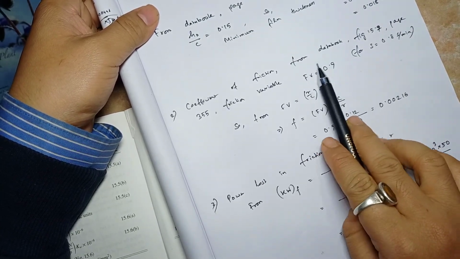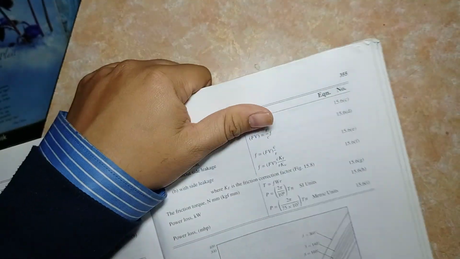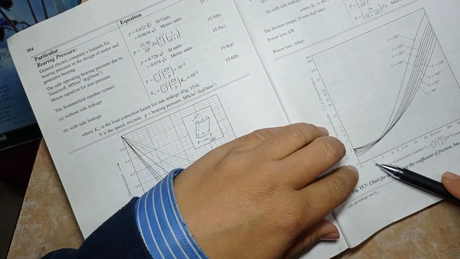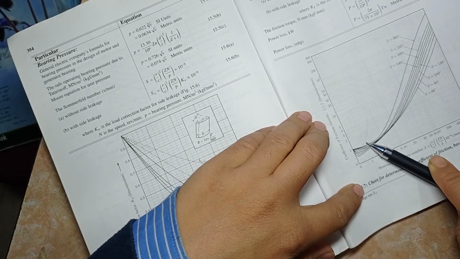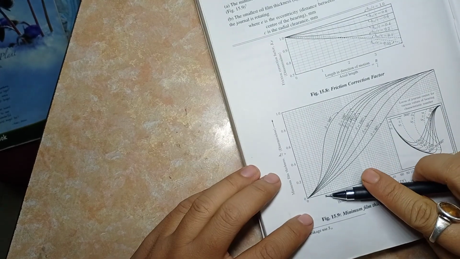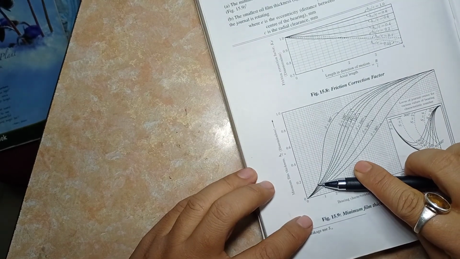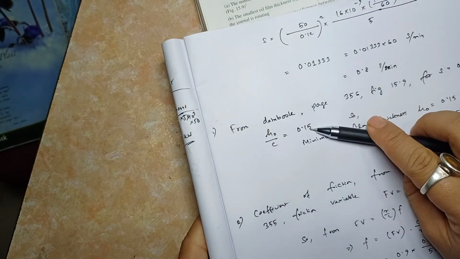We get fp as 0.9 for S as 0.8. I can show you: look at this. For S as 0.8, it will be here somewhere. This is the value of fp. Similarly here for S as 0.8, the value will be somewhere here. So h0 by c is around 0.15.